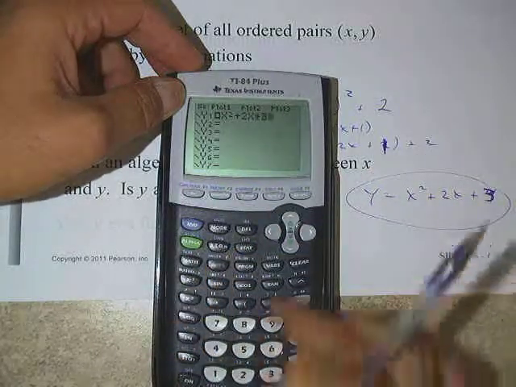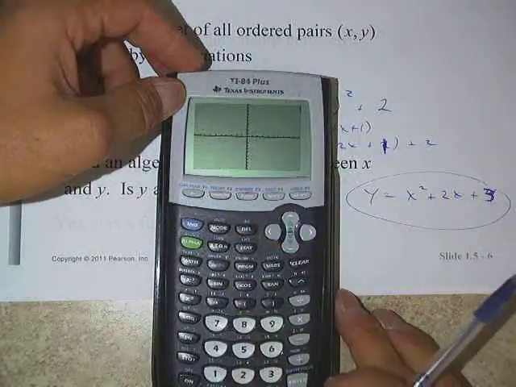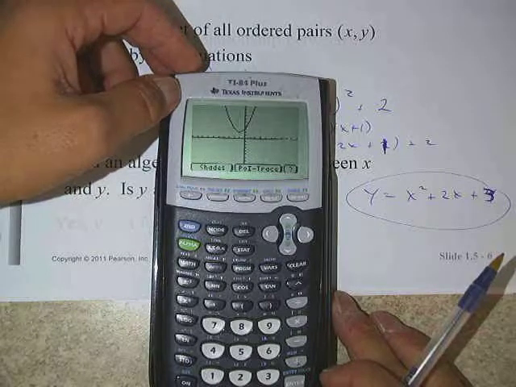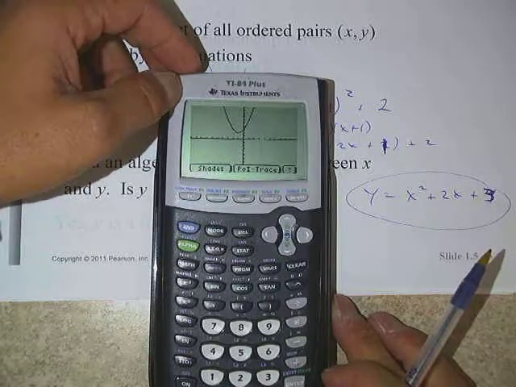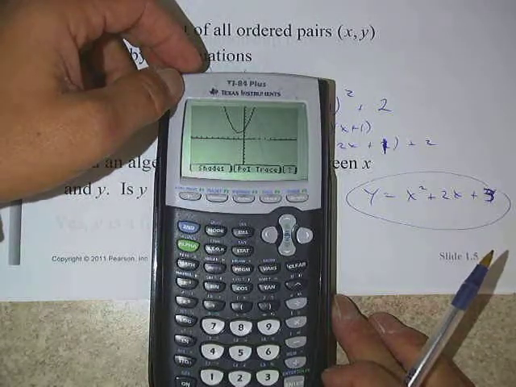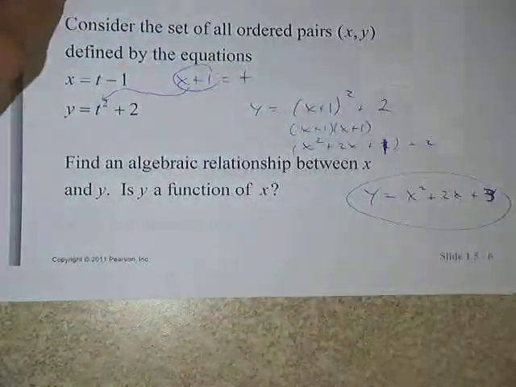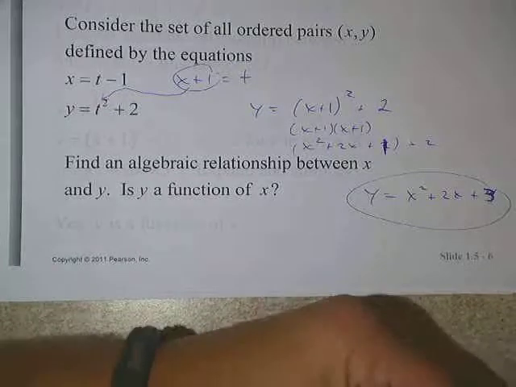And just to double check, keeping in mind what this looks like on that window, if we go to our mode again and put it back into function mode and type that equation in, x squared plus 2x plus 3, and graph it.